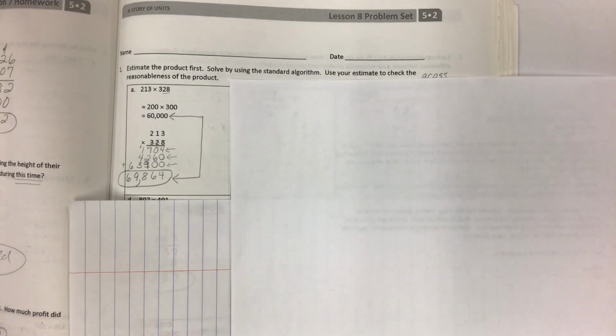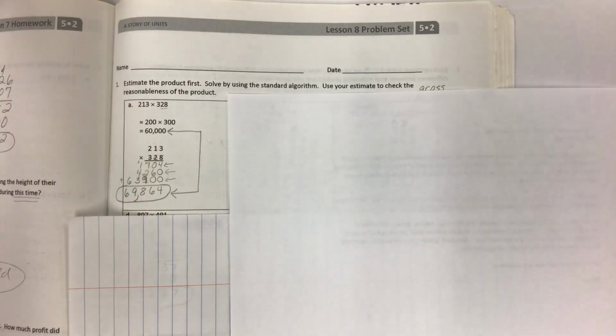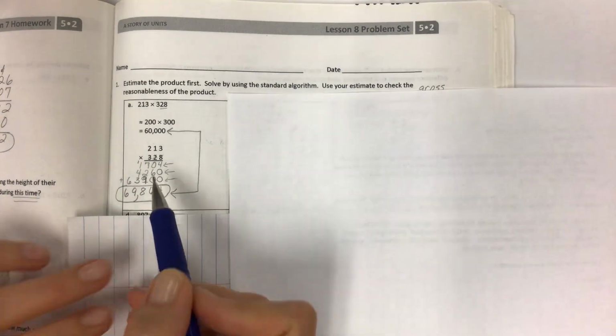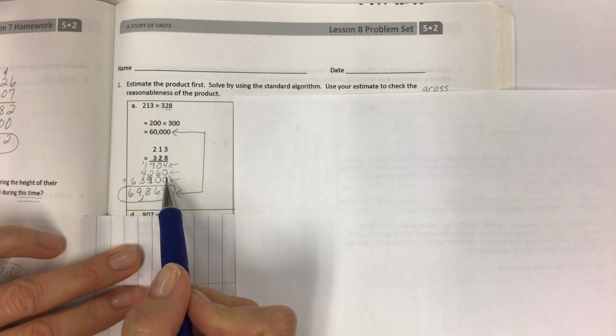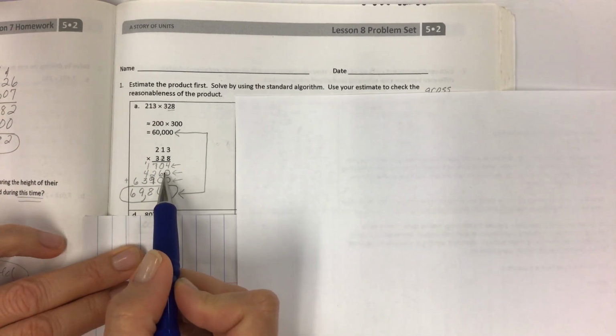Okay, kids, here it is. Lesson 8. Now, this is where you really have to know what you're doing because these problems get bigger and bigger. If you're not confident with your multi-digit multiplication yet, I recommend spending more time practicing with smaller problems so that you can get used to the second row partial product and holding that spot with a 0.